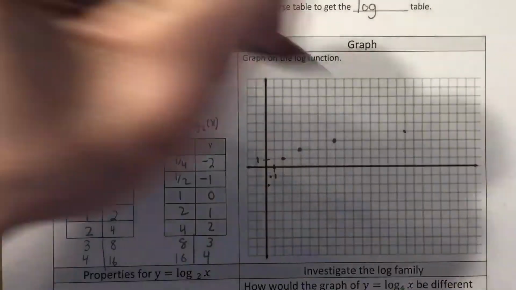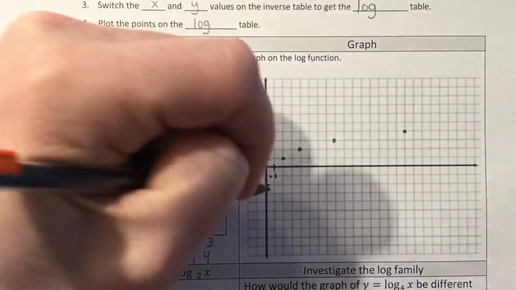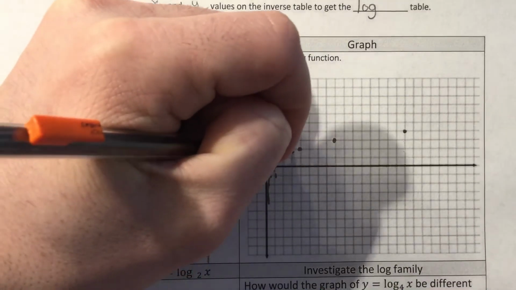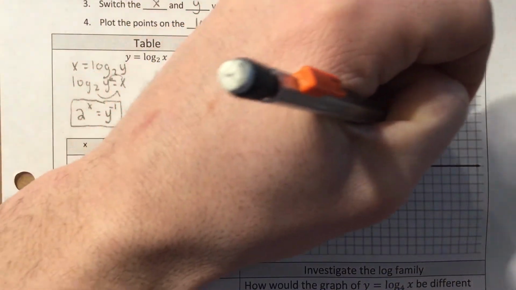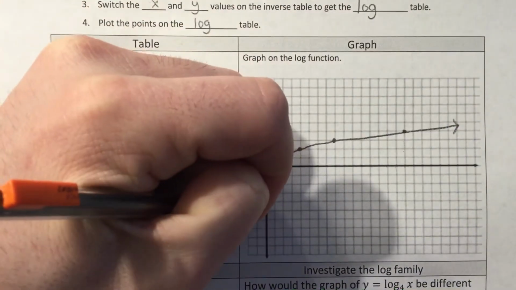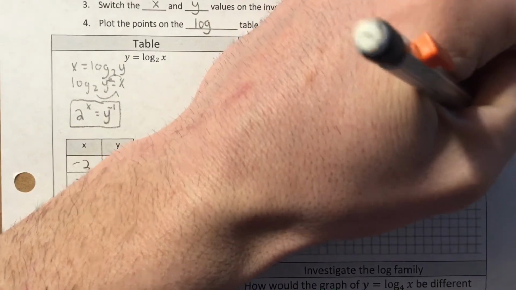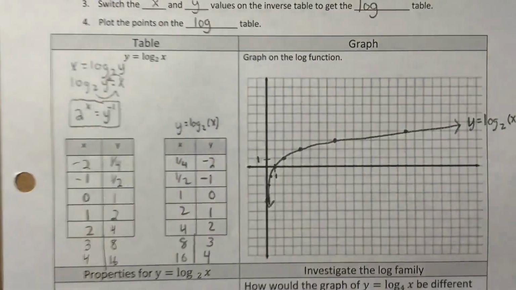All right, so there is my graph. I'm labeling that y equals log base 2 of x.